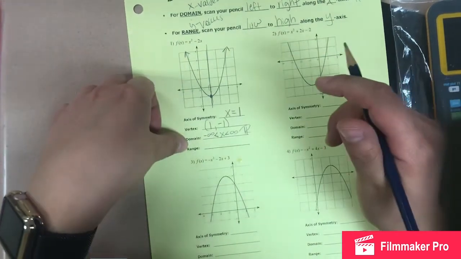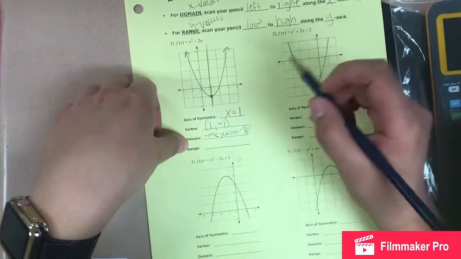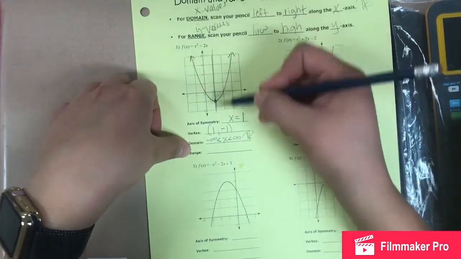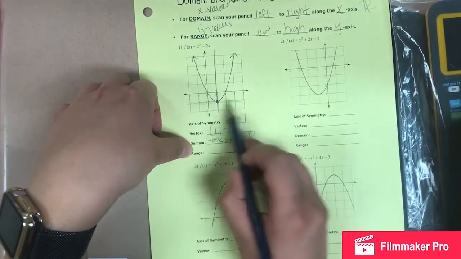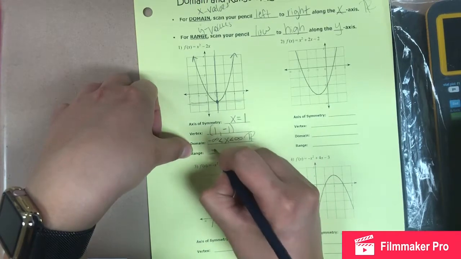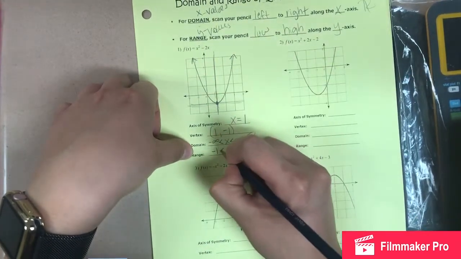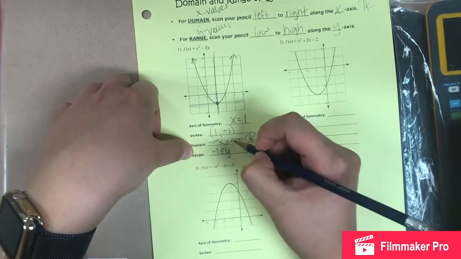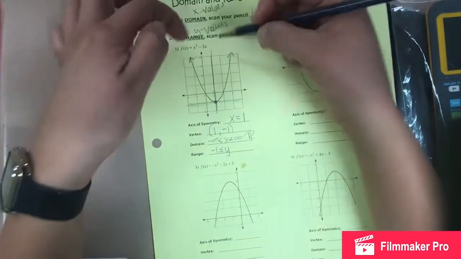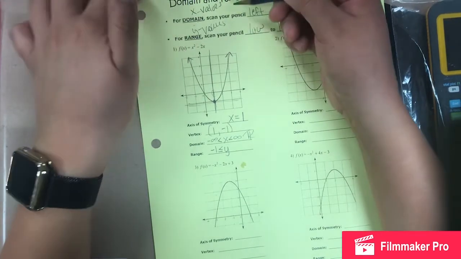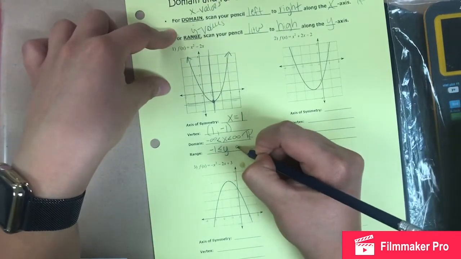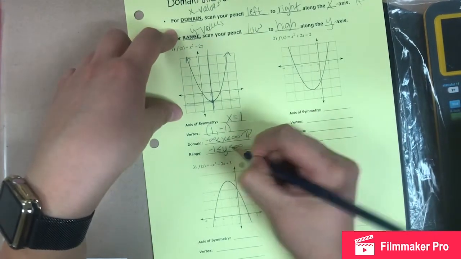Now the range is low to high. So how low does it go? On the y-axis, it goes as low as negative 1. Since it touches and bounces back, it's less than or equal to y. And then how high does it go? It's going to go on forever and ever up, so that means positive infinity, and less than.